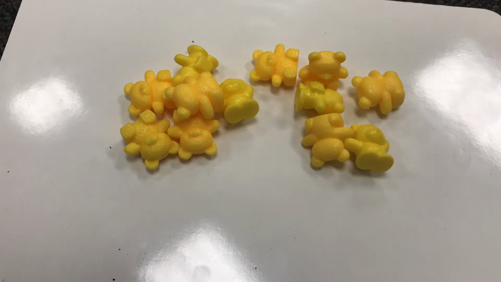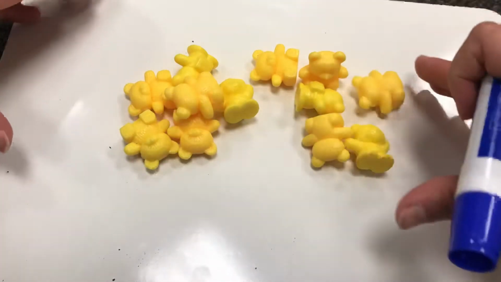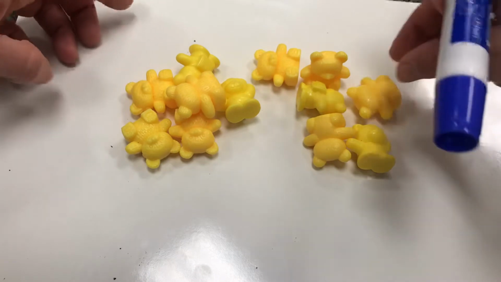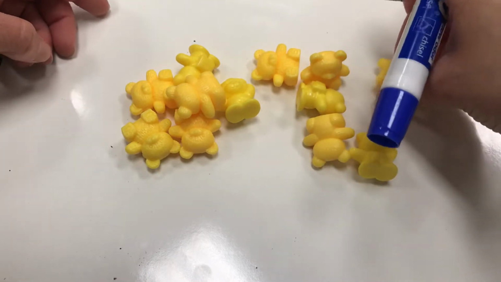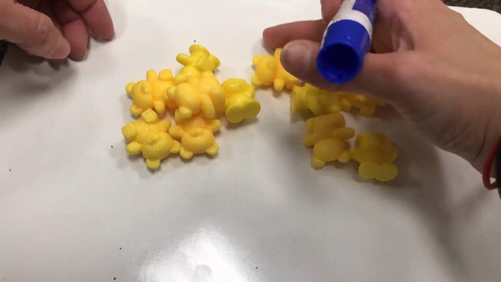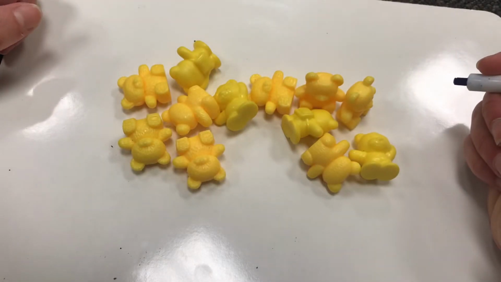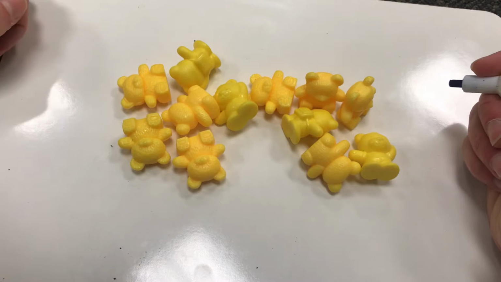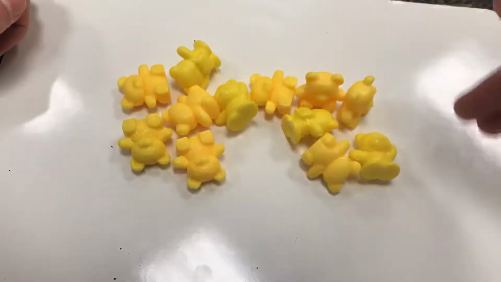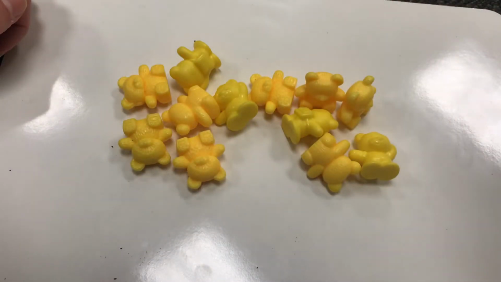But first, I'm going to go through this word problem, and I don't have birds, but I have bears. So instead of birds, we're going to use these guys. The word problem is, Jack has some birds. Each cage can fit 2 birds. Jack has 12 birds. How many cages does he need?